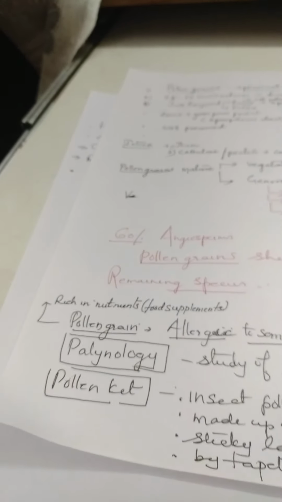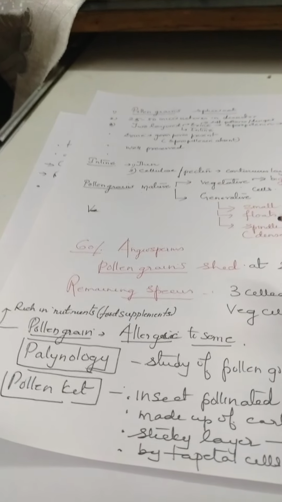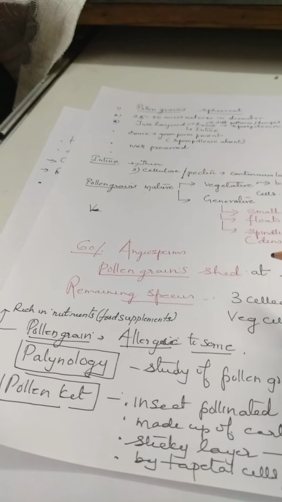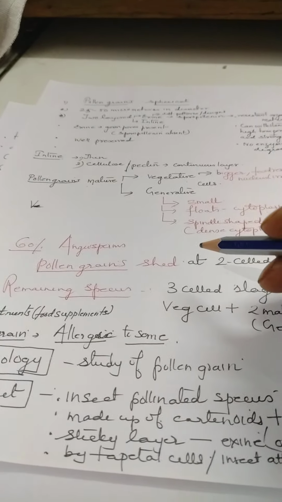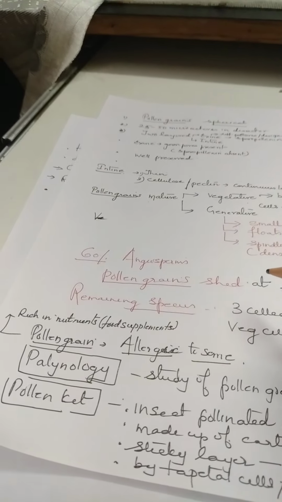And these pollen grains are allergic to many people, and the study of pollen grains we call palynology.